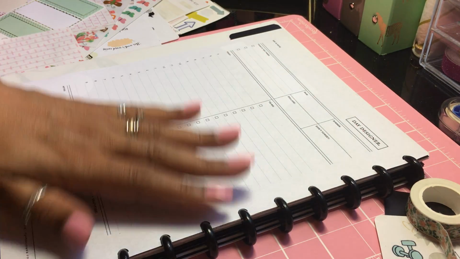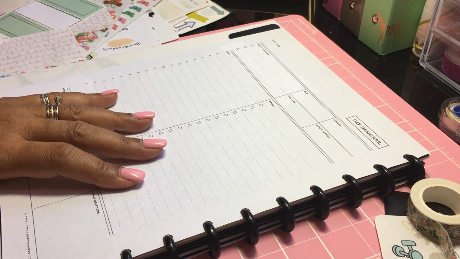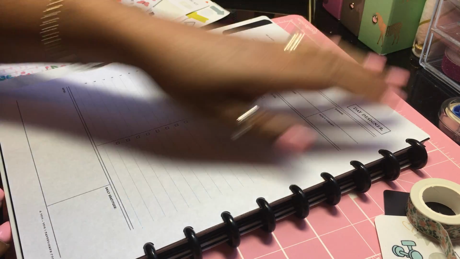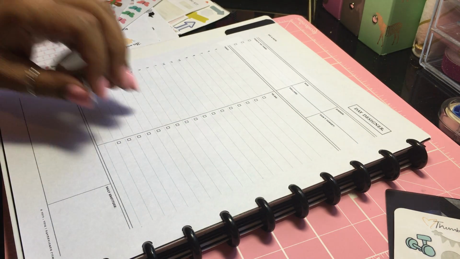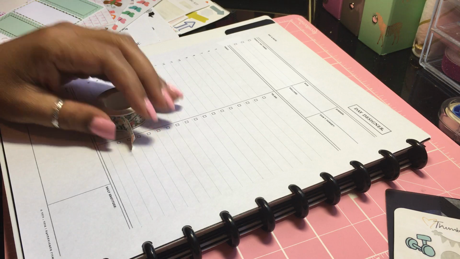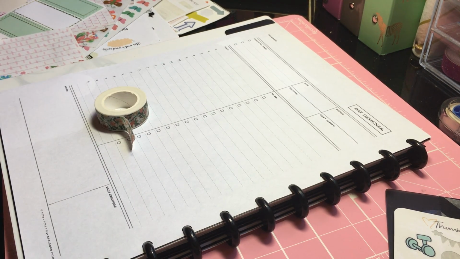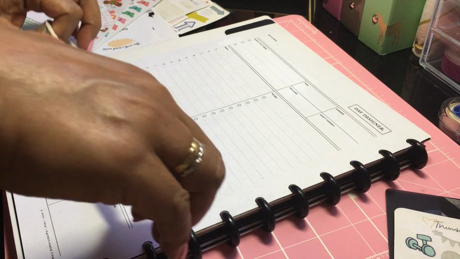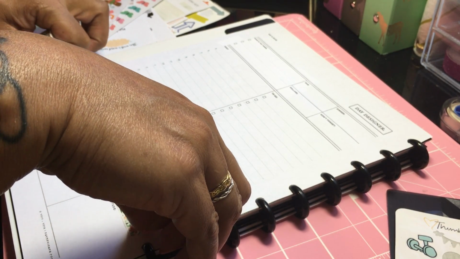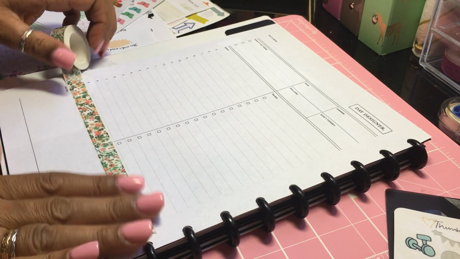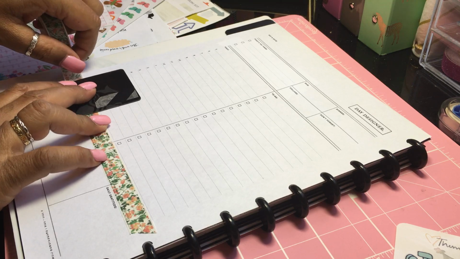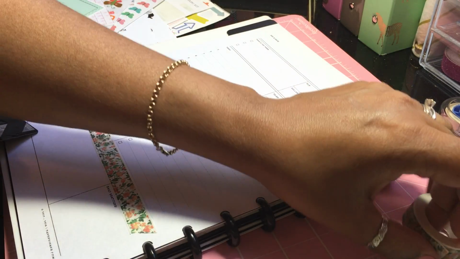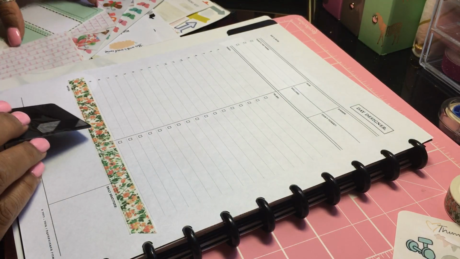Okay, so I'm going to plan tomorrow here. Honestly, it all depends on my mood, but lots of times I plan the day before. Sometimes I plan that morning, but sometimes I do plan the day before. Now I know a lot of people don't decorate, but I like to. If I decorate it, I will use it. That's my motto.